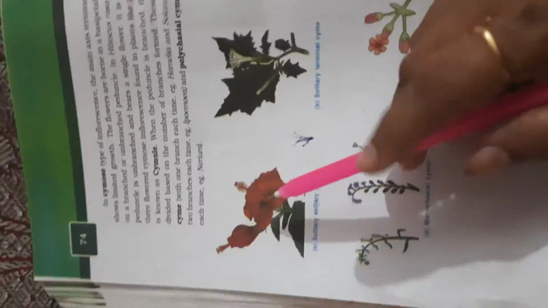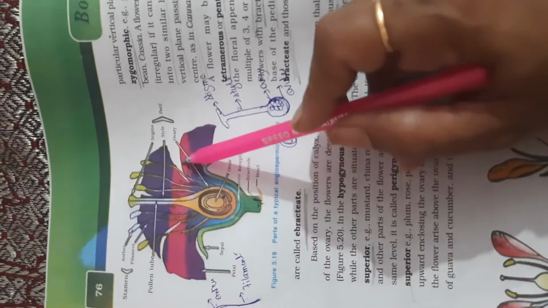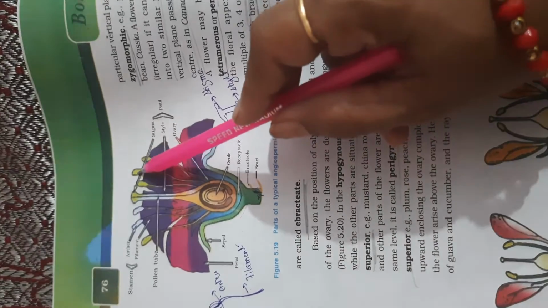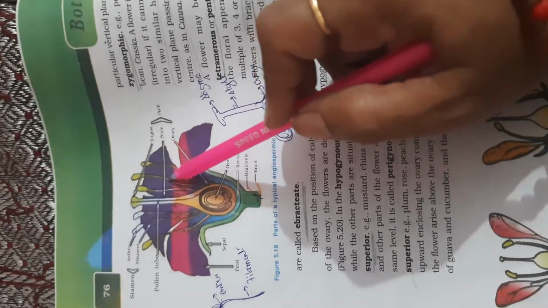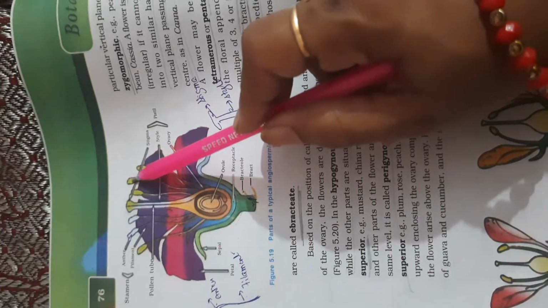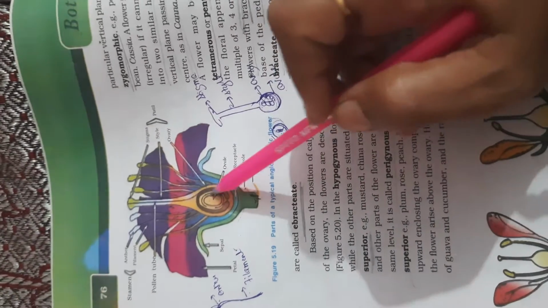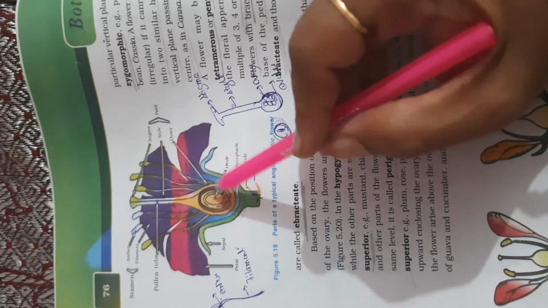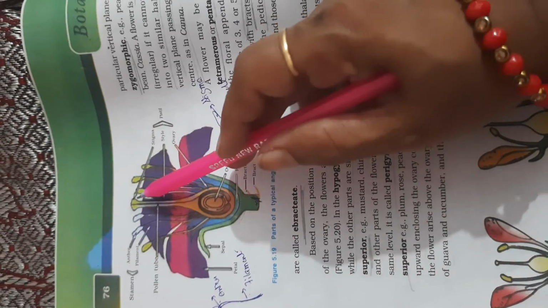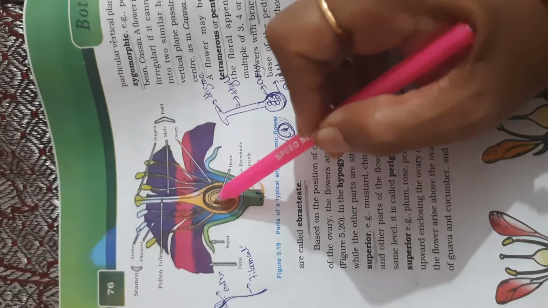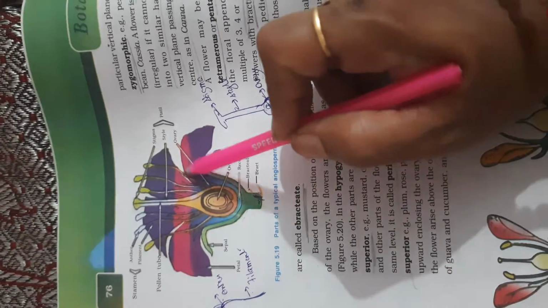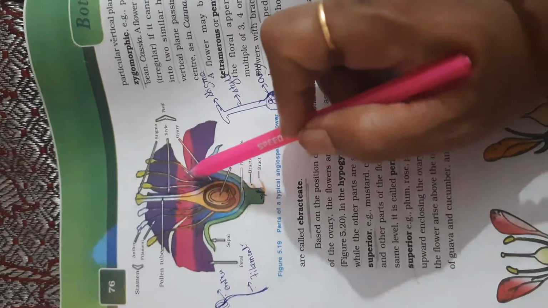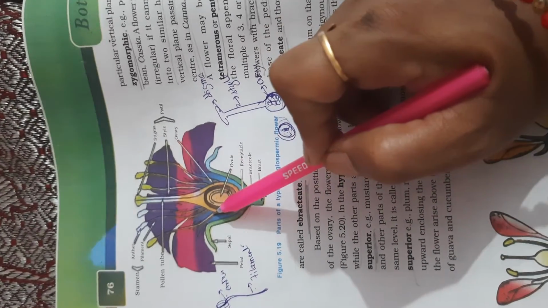Here, this is the flower which is called an angiosperm. In the flower we have the male part and the female part. The male part is called the anther. These are all the males, called the stamen, which has a filament and an anther. The anther has the pollen grains inside. And this is the female part of the flower, which has the style, the stigma, the ovary and the ovules inside. Both are present in a single flower.